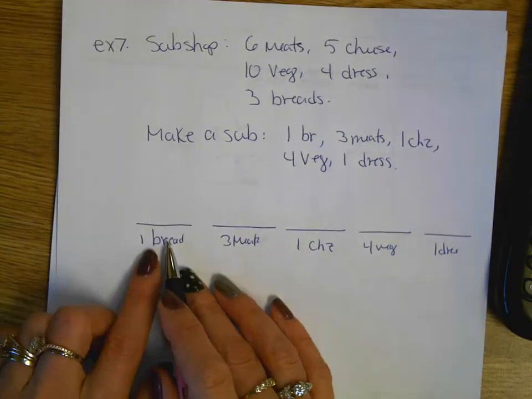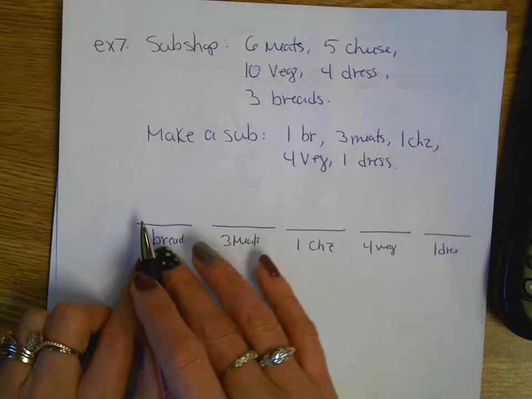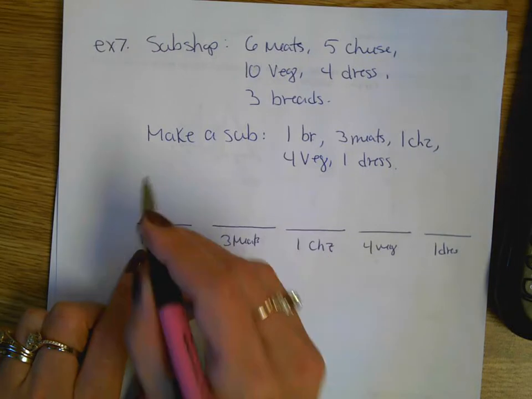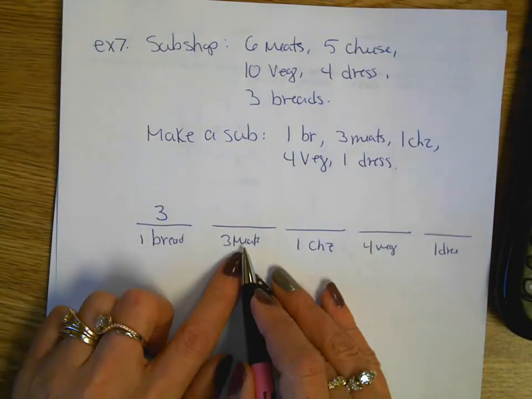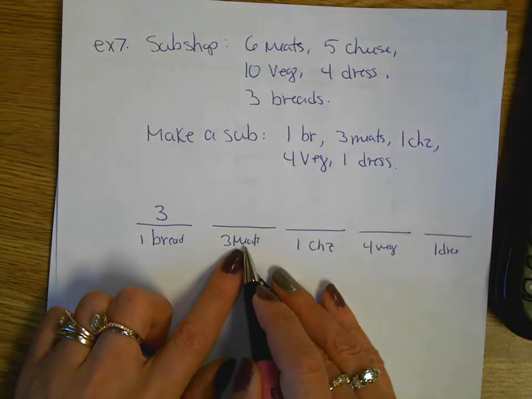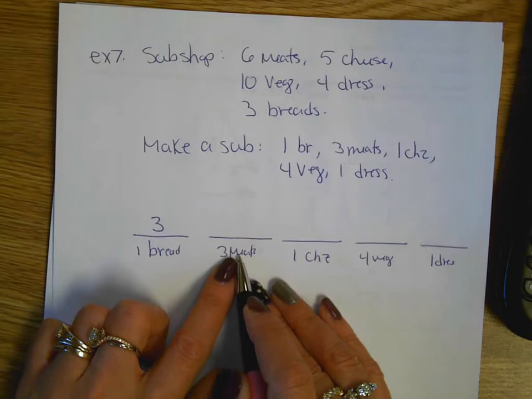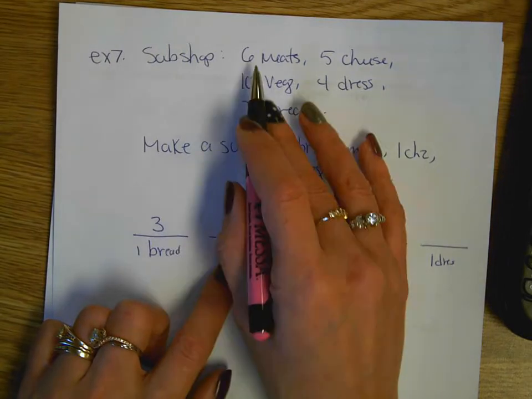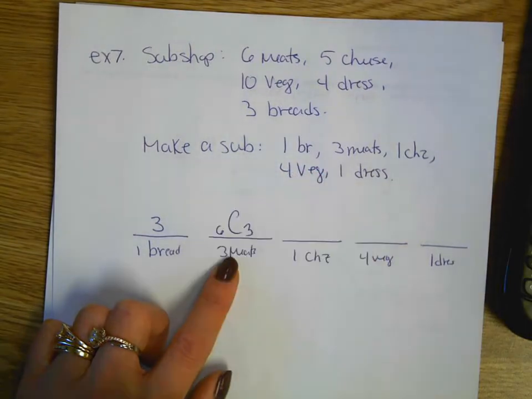Well, breads, there's 3 breads. I'm going to pick one. That's 3 different options. Or 3, choose 1, but it's just 3 options. When you're only picking 1, you know how many options you have. Here, I need 3 meats. And the order I put the meat on doesn't matter. This is a combination. So I need to know how many ways there are to pick 3 meats out of the 6 available. That's just a 6 choose 3.